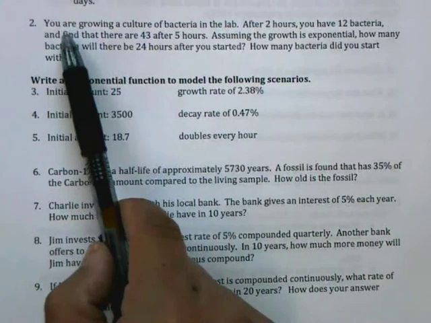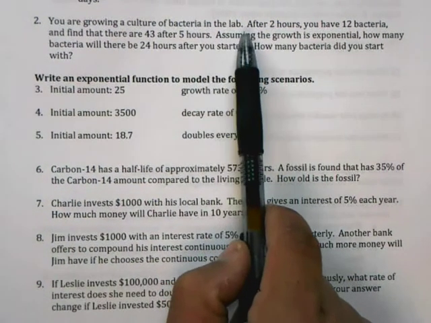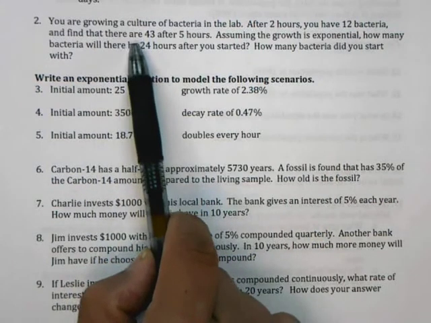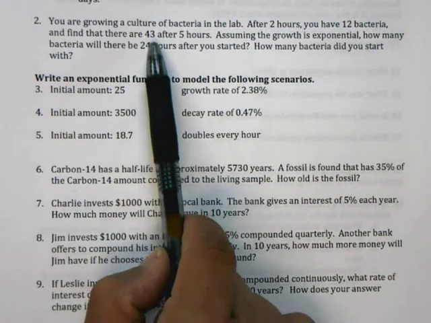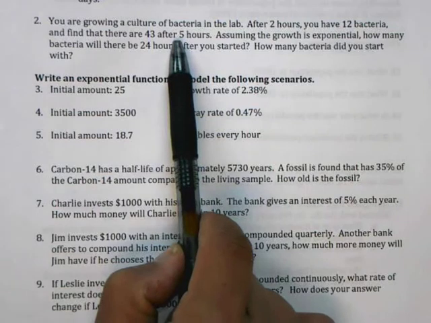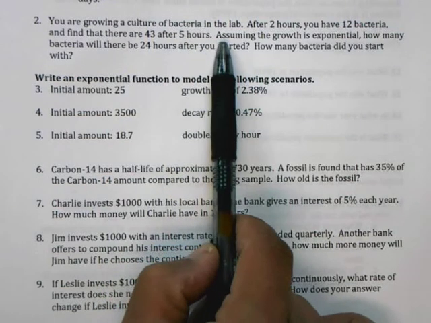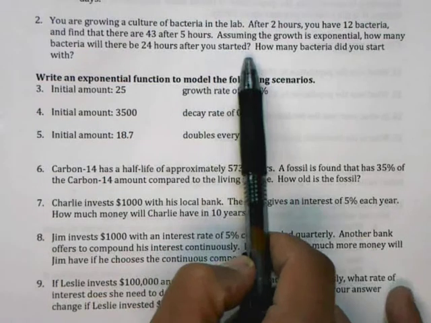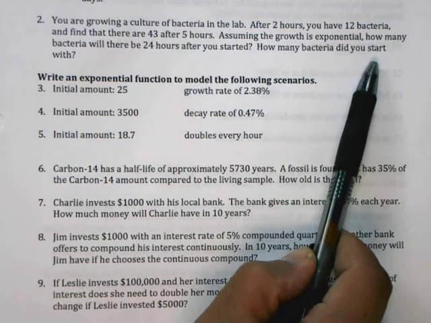It says you are growing a culture of bacteria in the lab. After 2 hours you have 12 bacteria. After 5 hours, you find that there are 43 bacteria in there. Assuming that the growth is exponential, how many bacteria will there be 24 hours after you started, and how many bacteria did you start with?